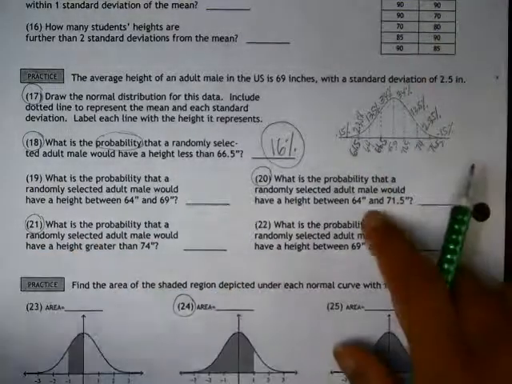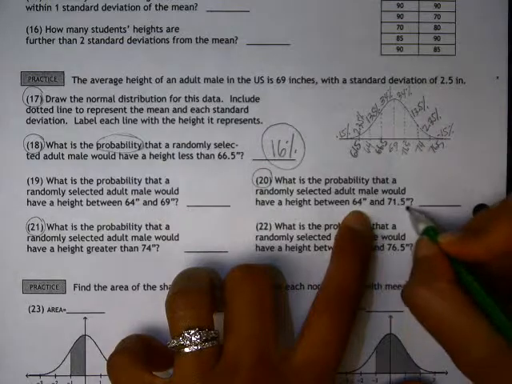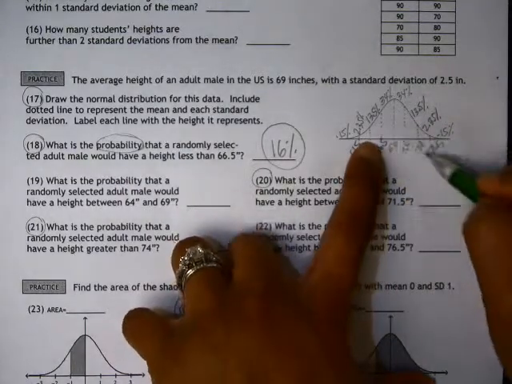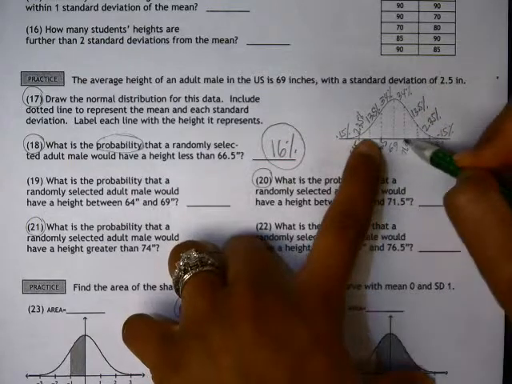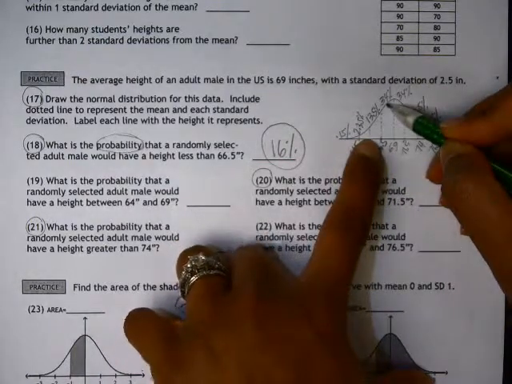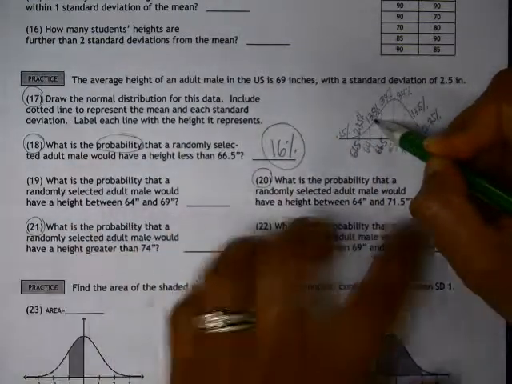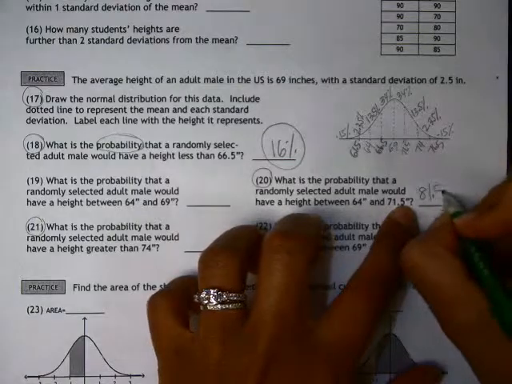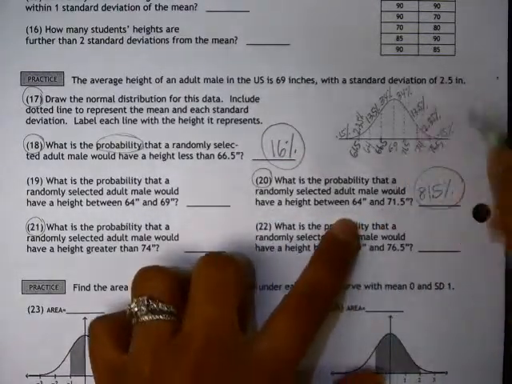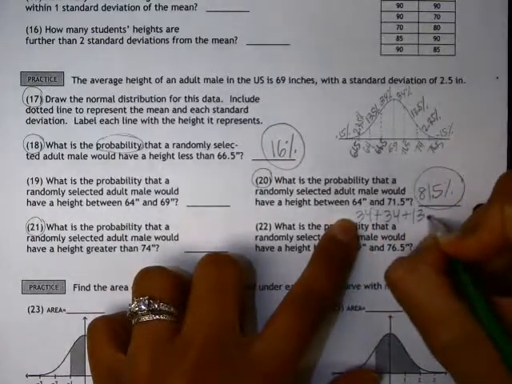On question number 20, what's the probability that the height would be between 64 and 71.5? So I'm going to look at 64 all the way to 71.5. So I'm adding together 34 plus 34, which is 68. 68 plus another 13.5 gives us 81.5%. So again, we got that by adding 34 plus 34 plus 13.5.